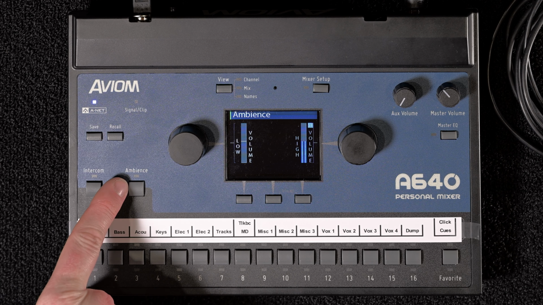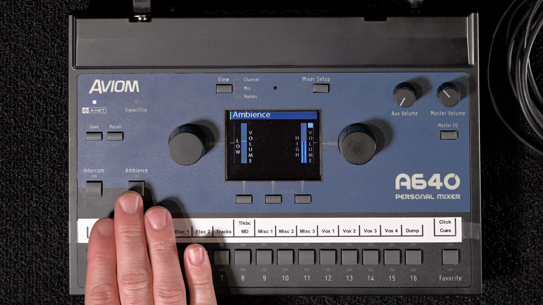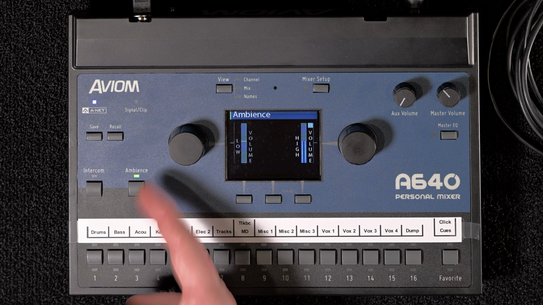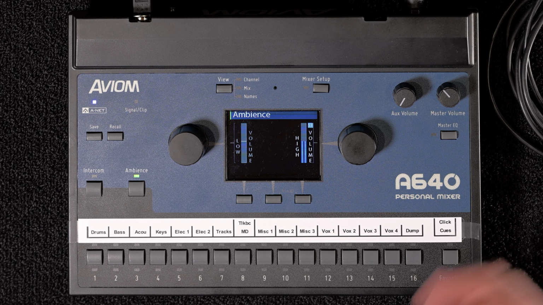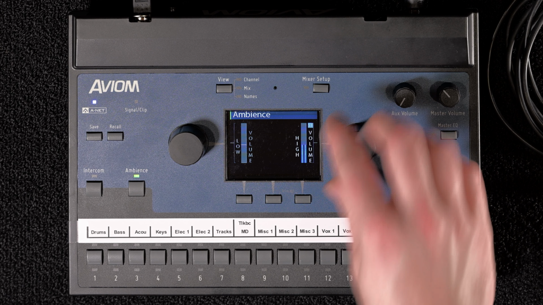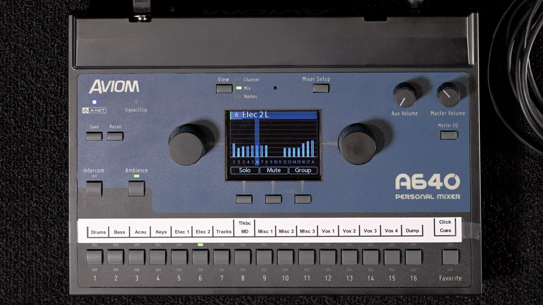If this light is off, the channel is also off. You will not hear the ambient microphones. So to enable it, we'll press it. We'll see that the light illuminates, and we would now hear the ambient microphones in our mix, and we could adjust accordingly. To get out of this view, simply press this button twice again, or select another input across the bottom to get back to our normal mix view.